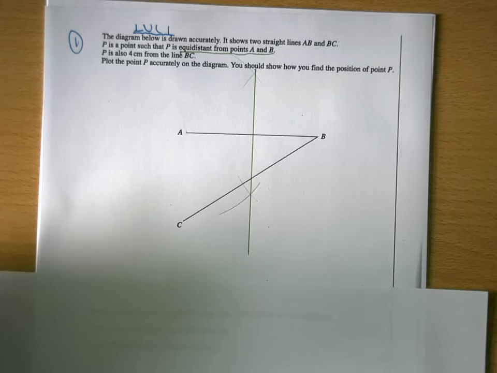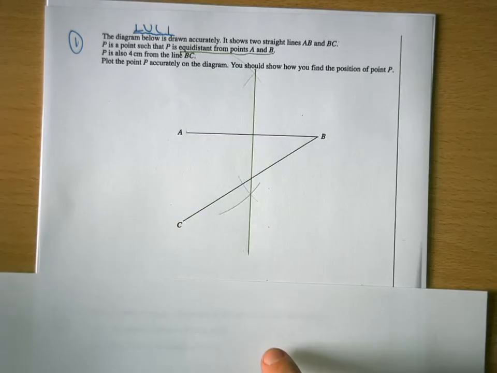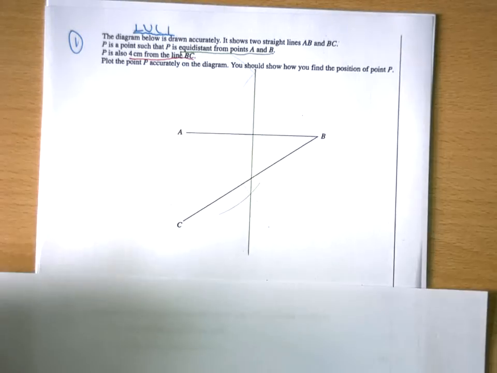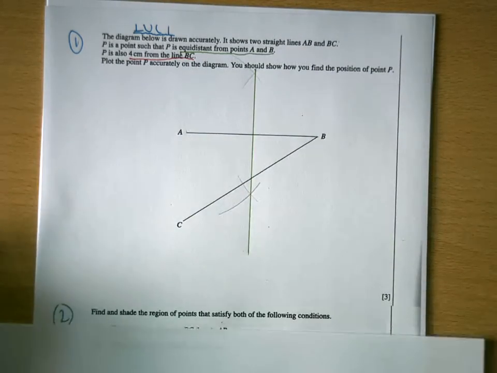It's also telling us that it's 4 centimeters from the line BC. Well, that's a parallel line.